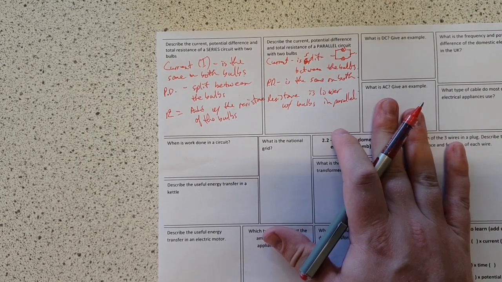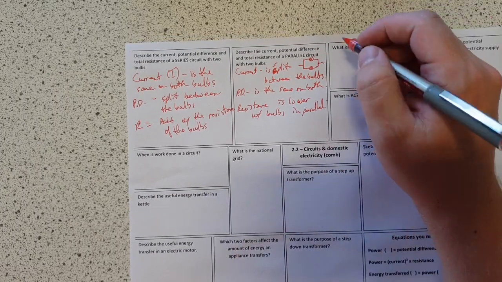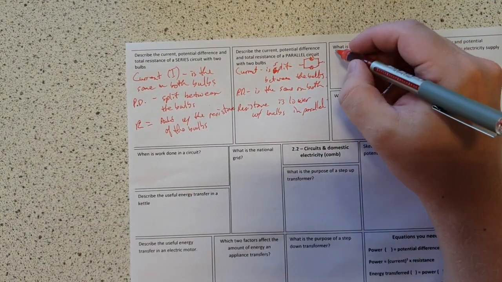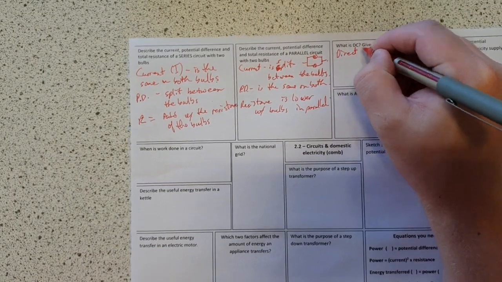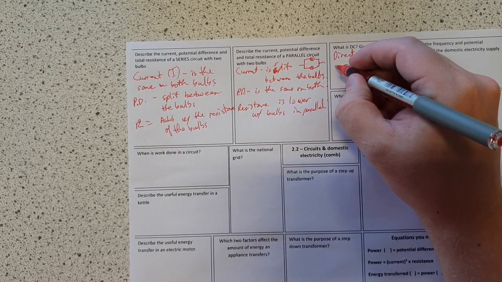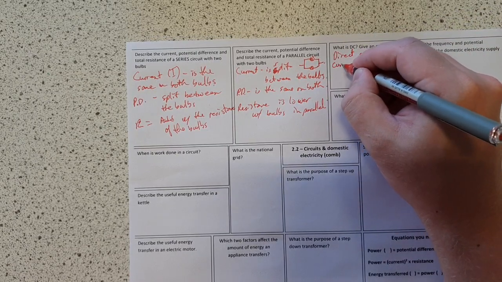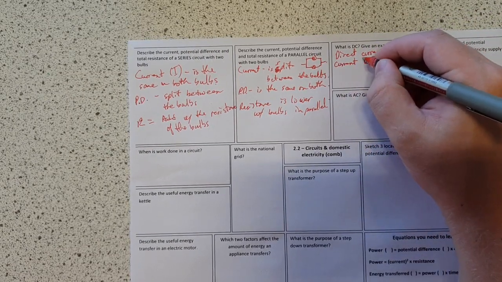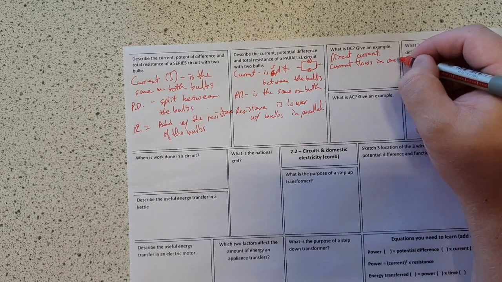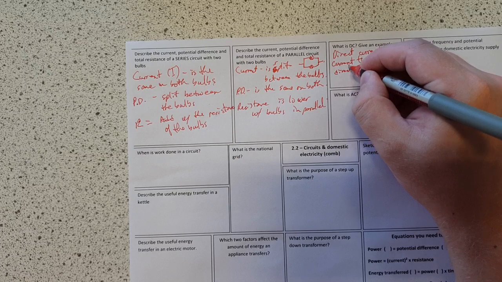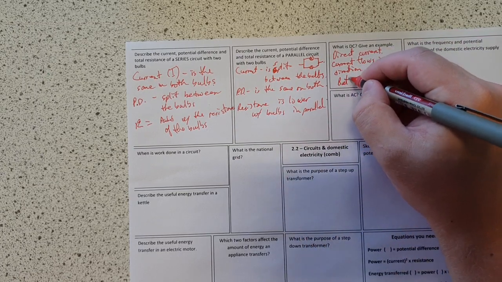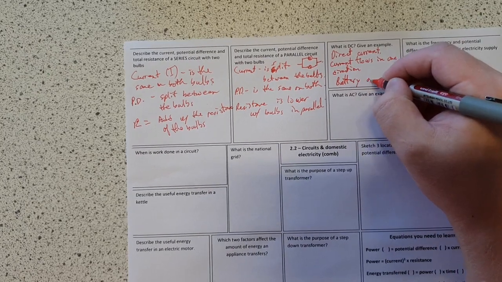What is DC? DC is direct current. This here, the current flows in one direction, and an example is a battery or a cell.